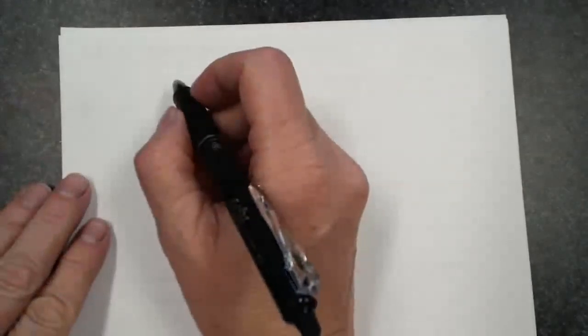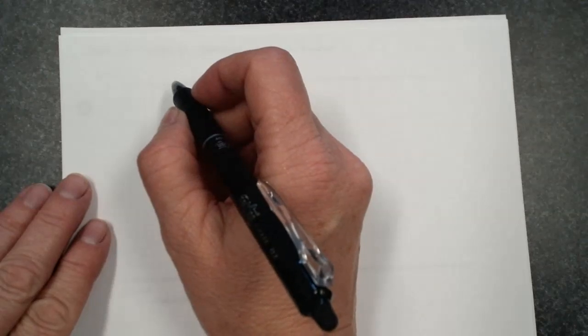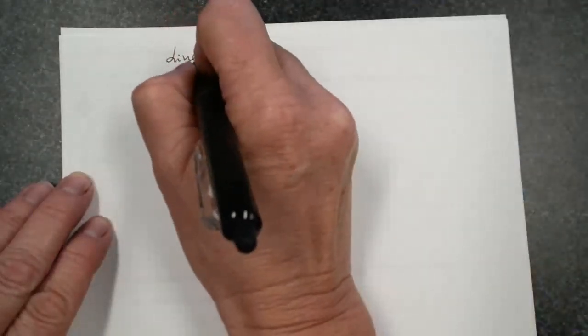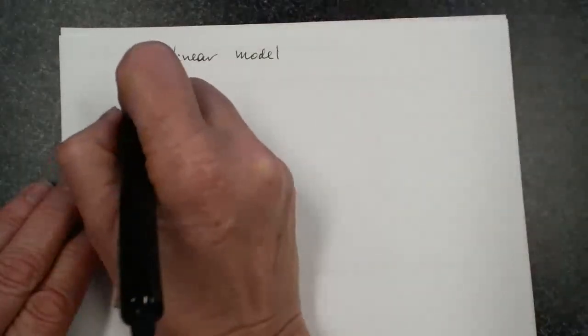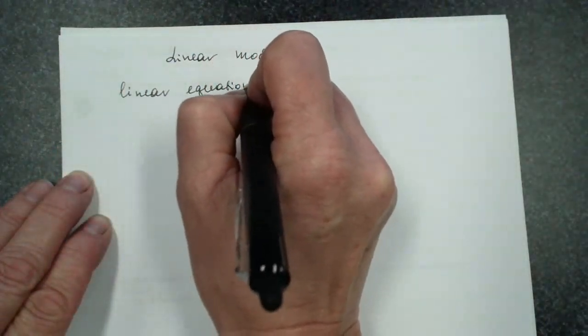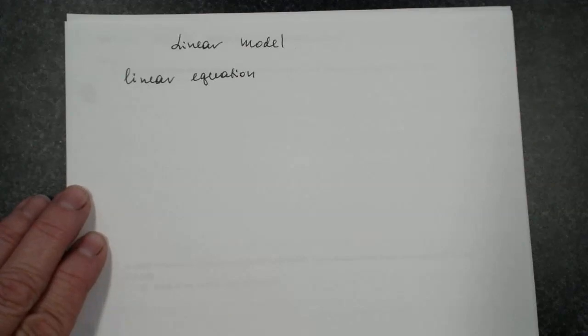So what kind of model did we learn? What is the name of the model? Ryan? Linear model. That's what we learned. Linear model. And for this model, we learned a linear equation. What does a linear equation look like? We have to remember. Who remembers?